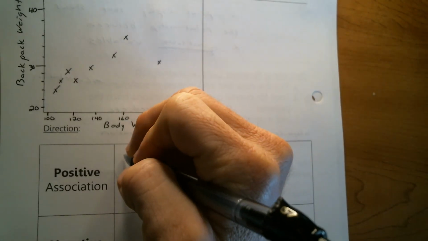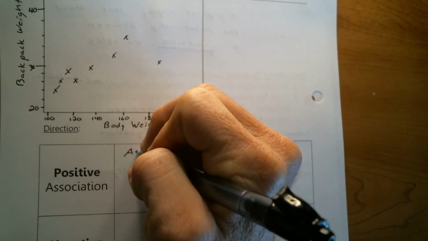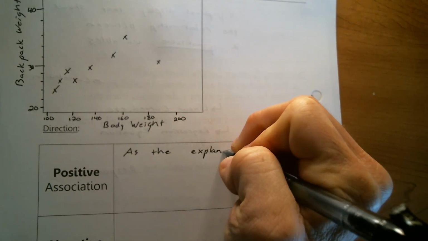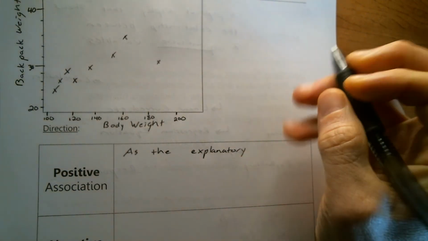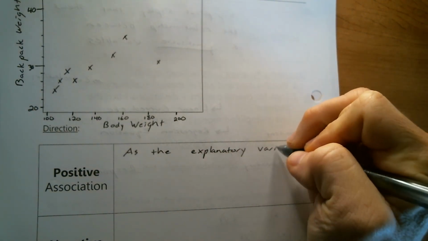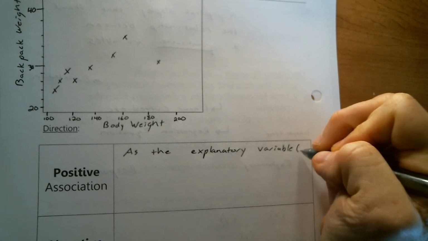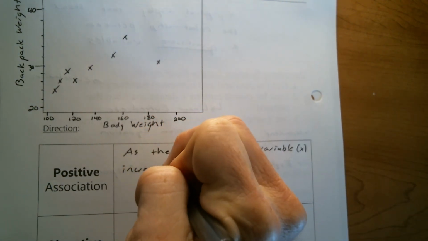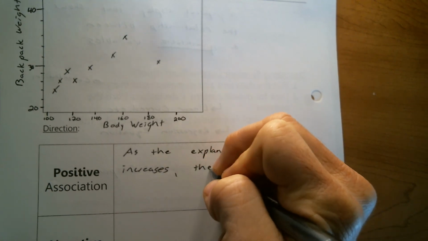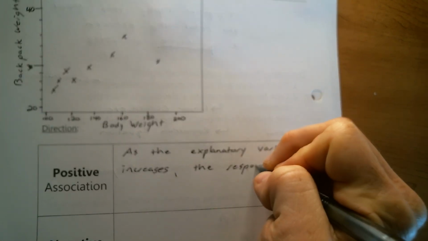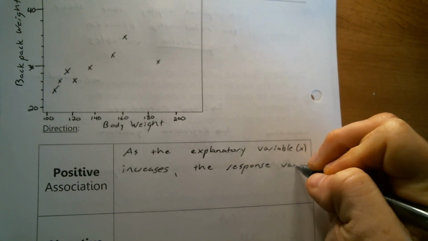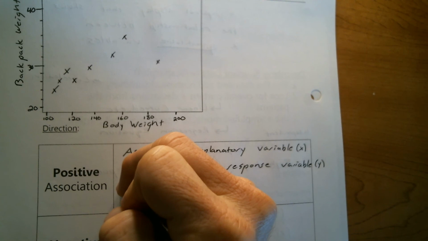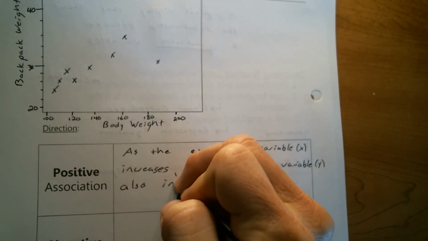So a positive association is when, as the explanatory variable, which is your x, increases, the response variable, which is your y, also increases.